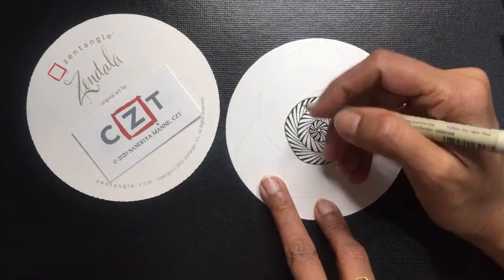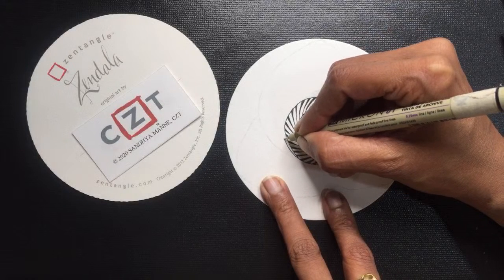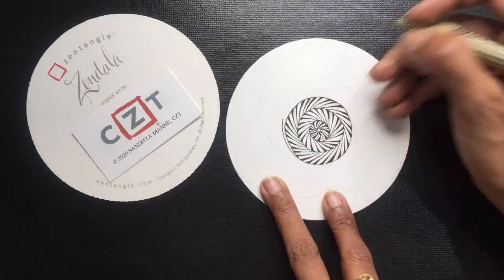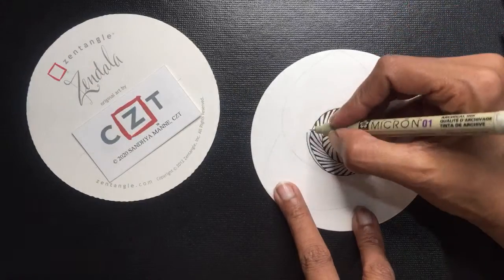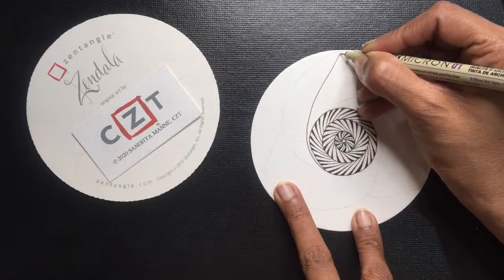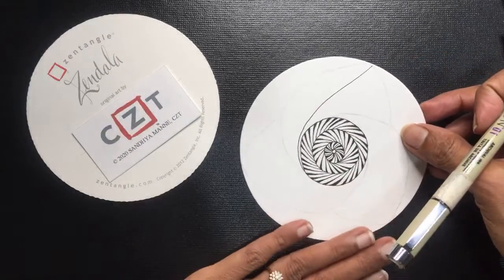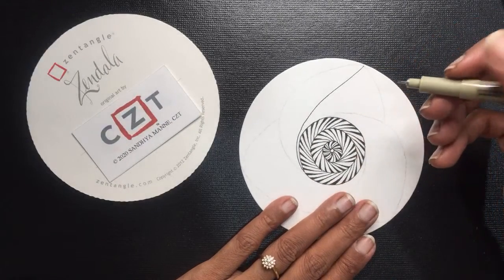So I'm going to start from here, go out a bit, and pretty much parallel to that, I'm going to pull a line like this.